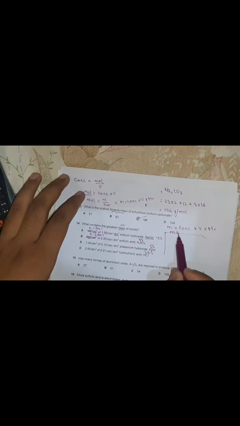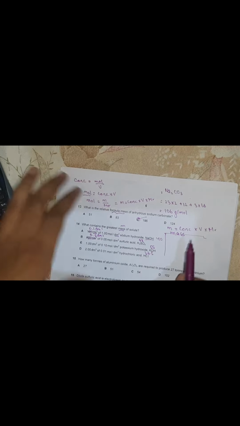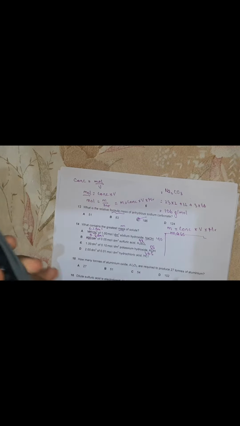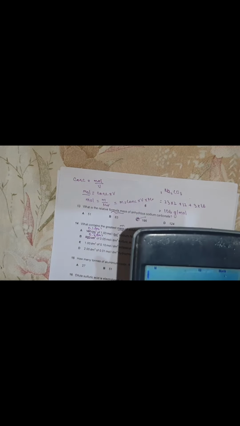Now we have to calculate mass. For mass, we just have to put these values in this formula. I will just do the first one. For A, we have 0.1 decimeter cube multiplied by 1 concentration multiplied by its MR, that's 40.